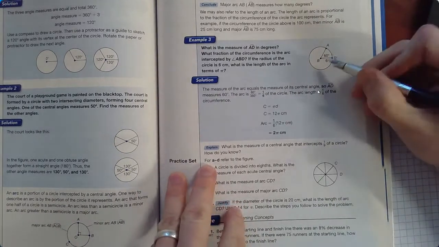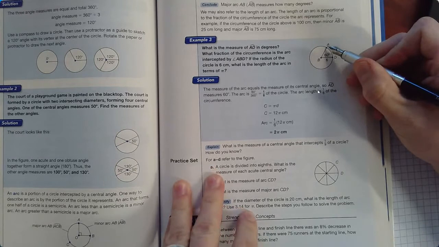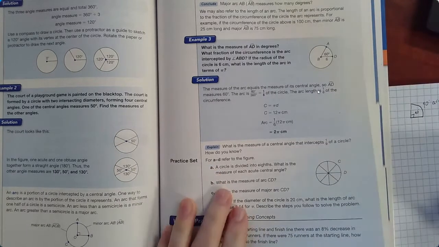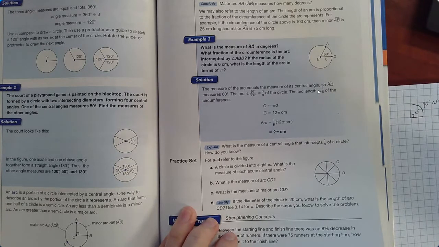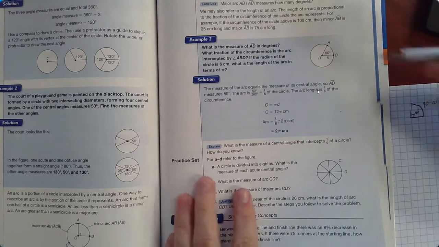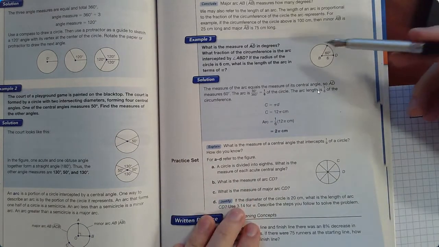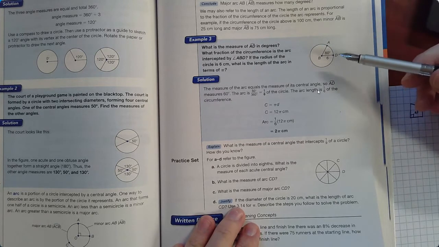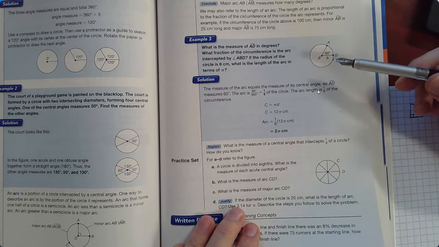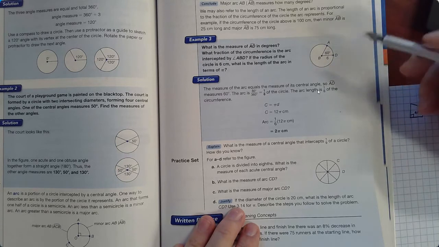If angle B is 60 degrees, then the arc of AD is 60 degrees. Okay. And then if we know the measure of AD in degrees, that's 60. What fraction of the circumference in the arc is intercepted by ABD?